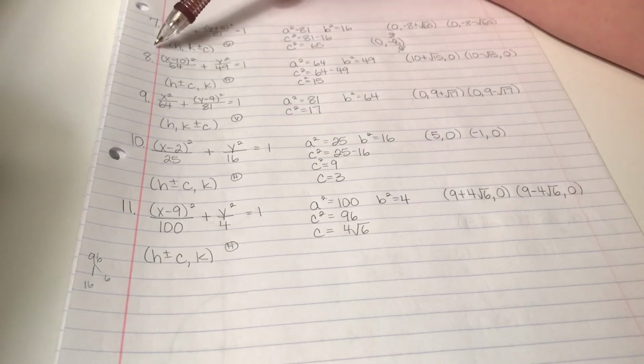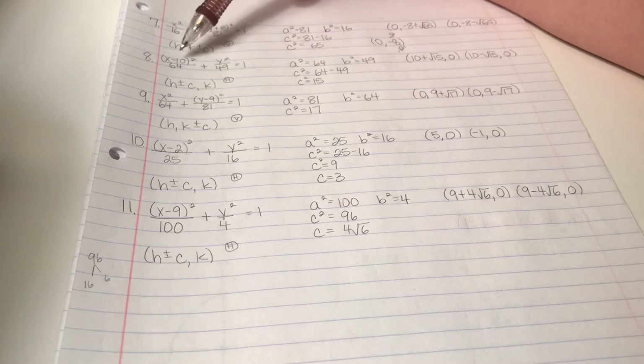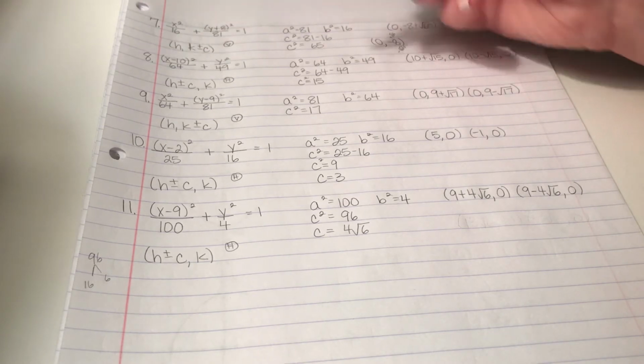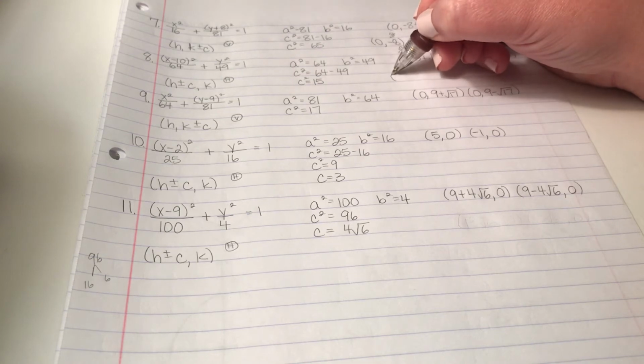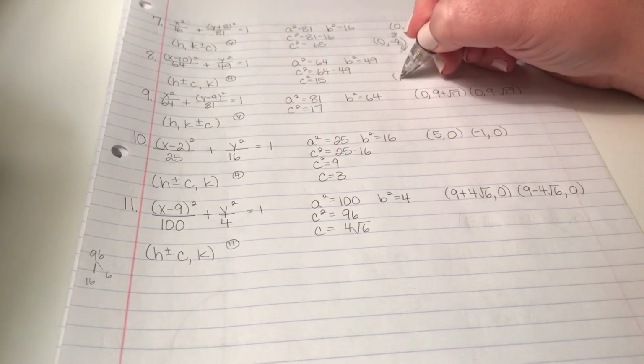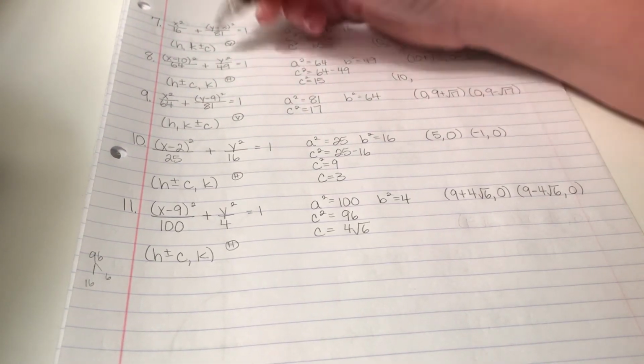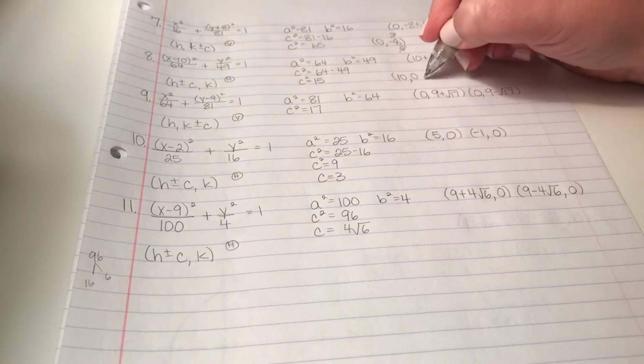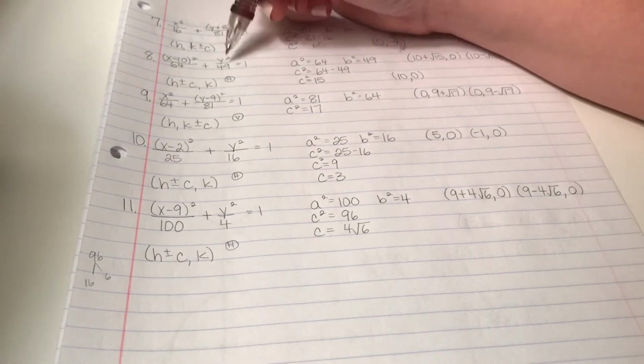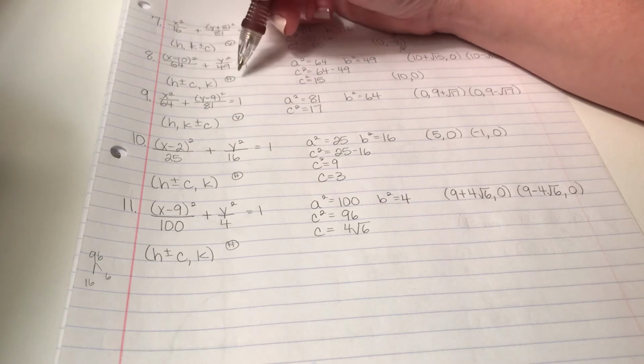All right, let's look at number 8. X minus 10 squared over 64 plus y squared over 49. So let's go ahead and identify what our center is. The opposite of minus 10 is plus 10. And then there's nothing with the y, so it's a 0, right? Our bigger number is under the x, so it's horizontal.